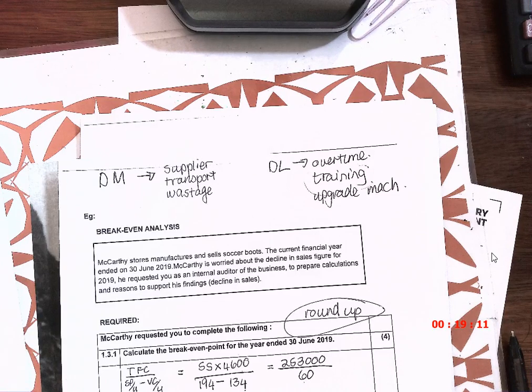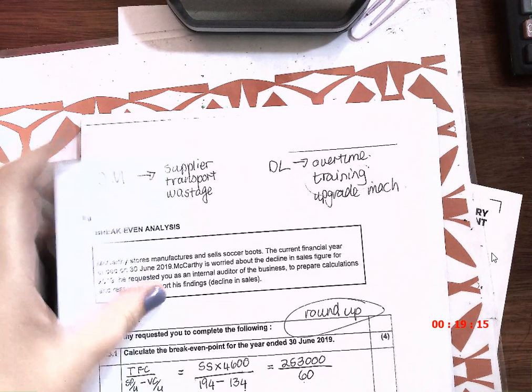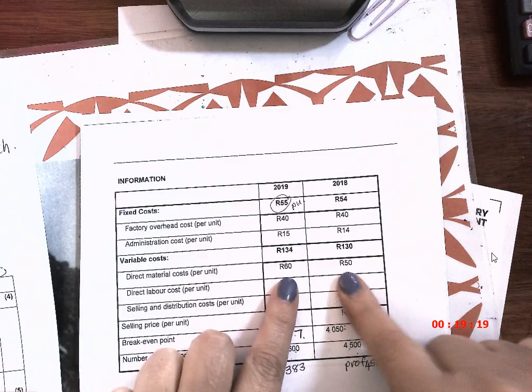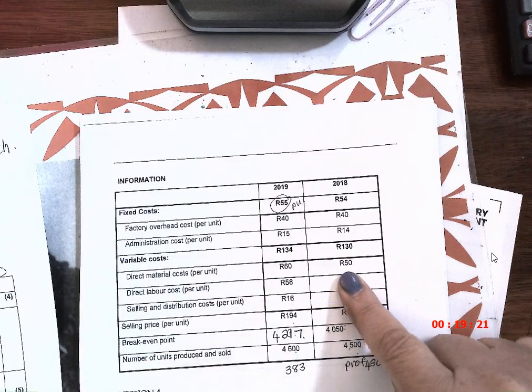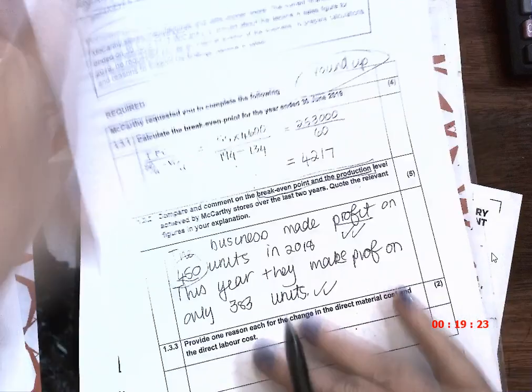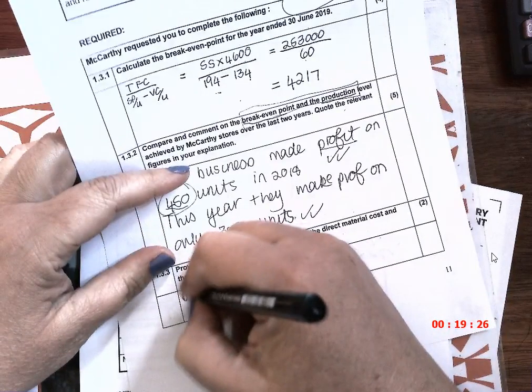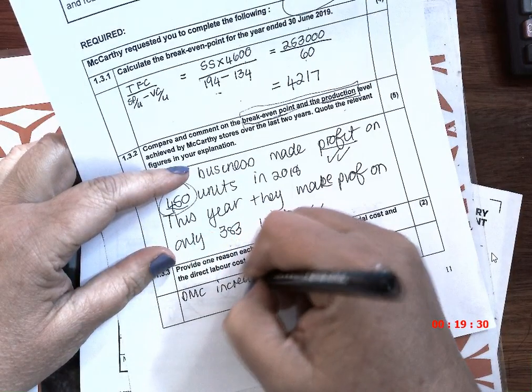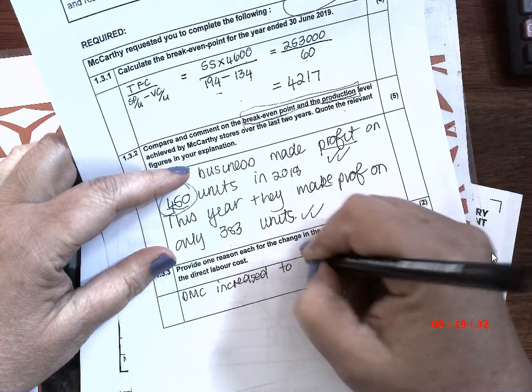Everybody fine? So now, provide one reason for the change in the direct material. Now, can you see the direct material increased? So you say, direct material cost increased to 60 rand per unit.